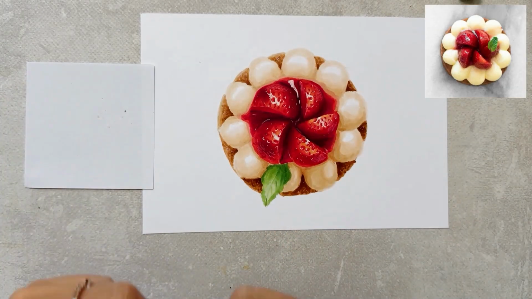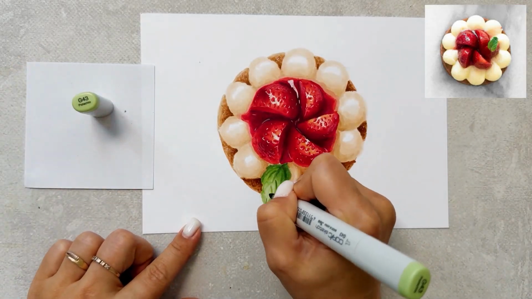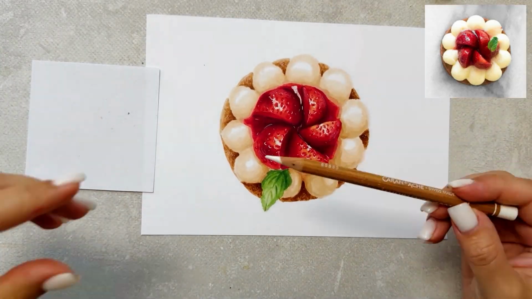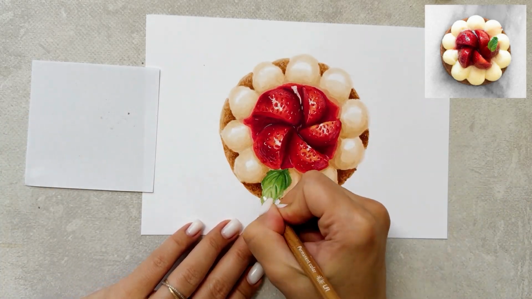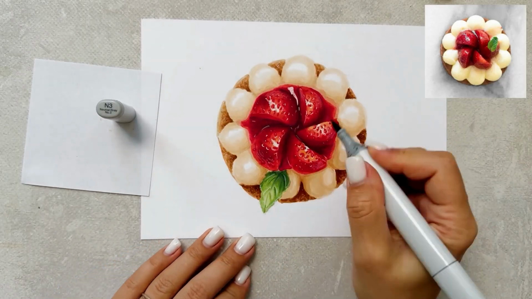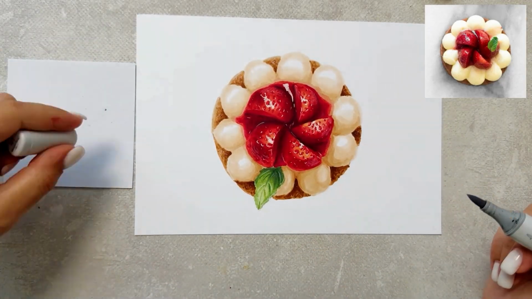This is not a main object, but this is an accent, and I want to add a little bit of interest as well. That's why I am making a temperature difference. My light green is a little bit more yellowish and my dark green is a little bit cooler. And I am also defining some veins and even darkening and cooling the shadows with the help of my neutral gray.